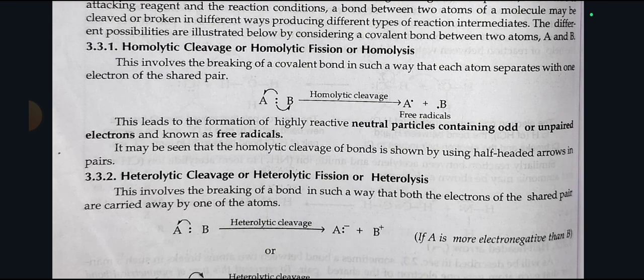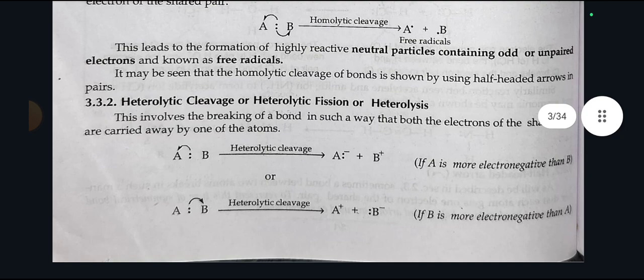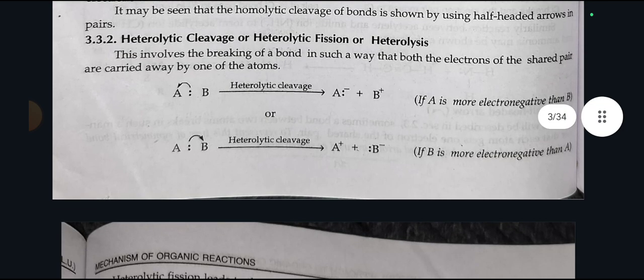3.3.1 Homolytic cleavage or homolytic fission or homolysis. This involves the breaking of a covalent bond in such a way that each atom separates with one electron of the shared pair. A-B homolytic cleavage gives A radical plus B radical, free radicals. This leads to the formation of highly reactive neutral particles containing odd or unpaired electrons, known as free radicals. It may be seen that the homolytic cleavage of a bond is shown by using half-headed arrows in pairs.